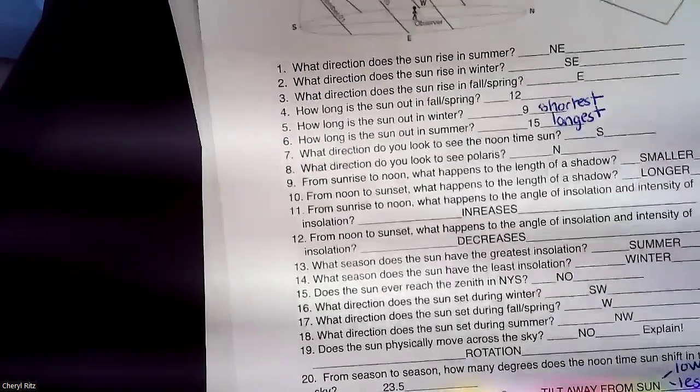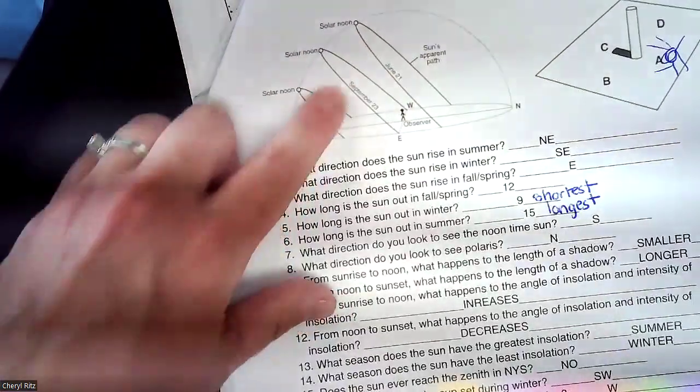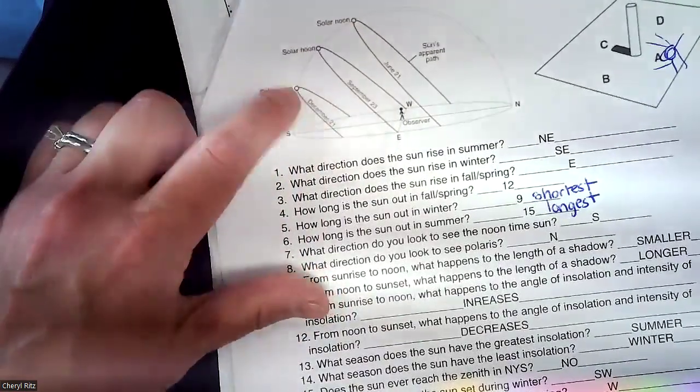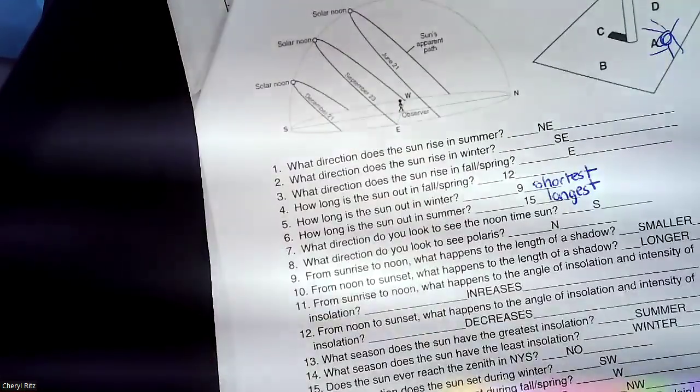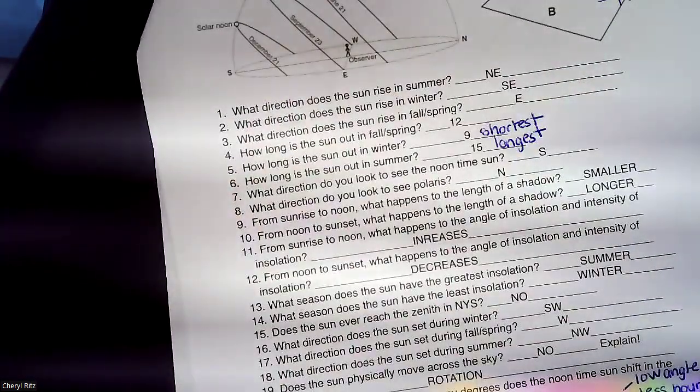This is a great review sheet for tomorrow. The only thing I would say that you would have to do that's not on here is these are labeled, and we already went through. You need to be able to know the highest one is summer, lowest one is winter, spring and fall are in between. But everything on here will be on the test tomorrow.